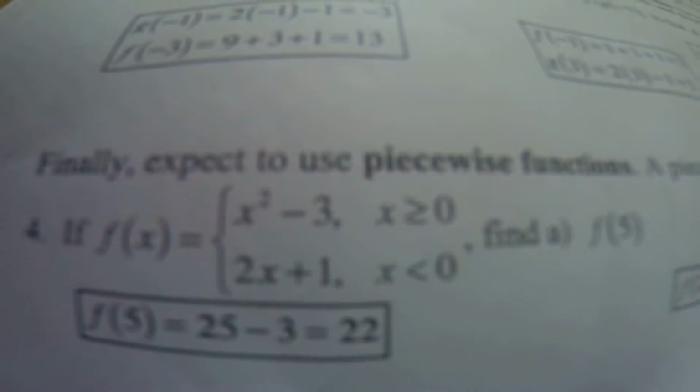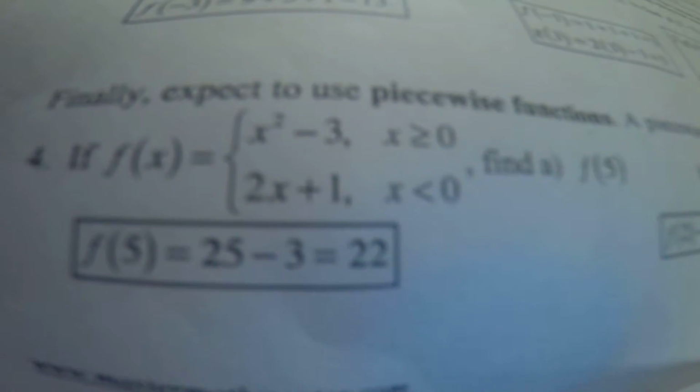A piecewise function gives different rules based on the value of x. So for example, if I say f of x equals x squared minus 3 for all, this is saying x squared minus 3 for all x's that are greater than or equal to 0, and 2x plus 1 is what you do when x is less than 0. Find the following.